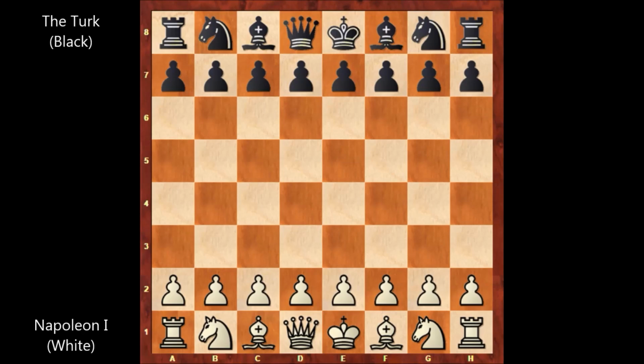So Napoleon Bonaparte, of course, playing with the white pieces, starts the game with e4, e5, and then queen to f3. Developing the queen before developing the other pieces is a very bad idea at chess. And maybe he's trying to see how the machine is going to respond. Well, the machine responded very accurately.